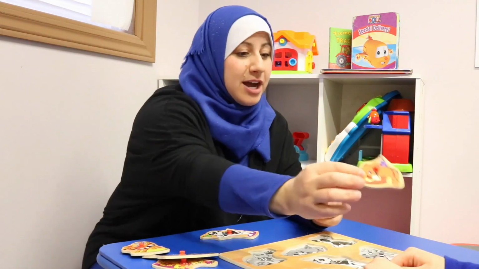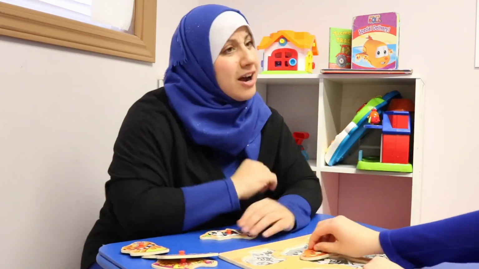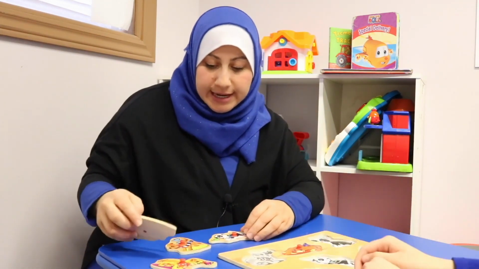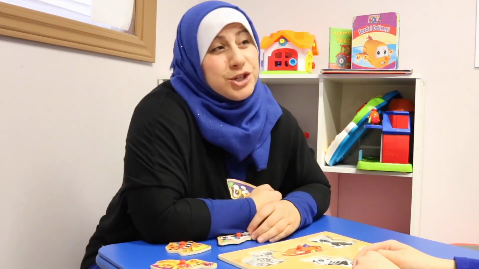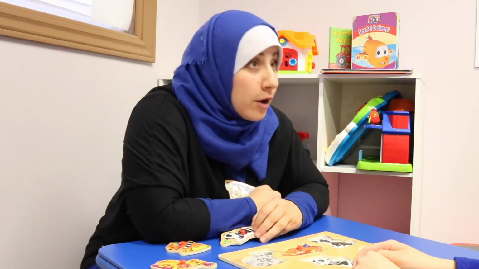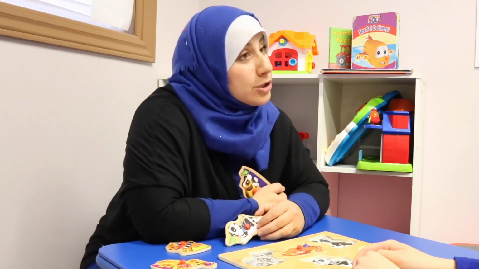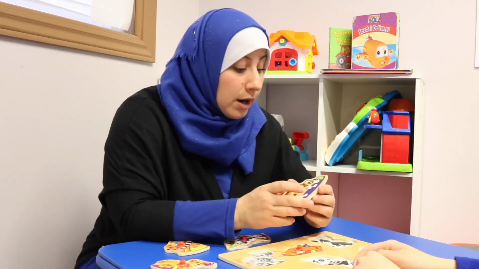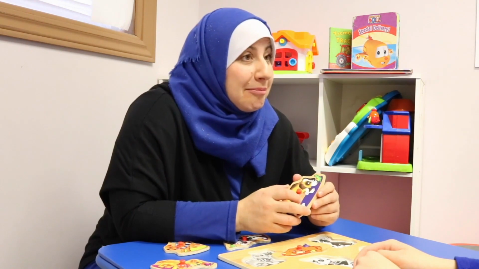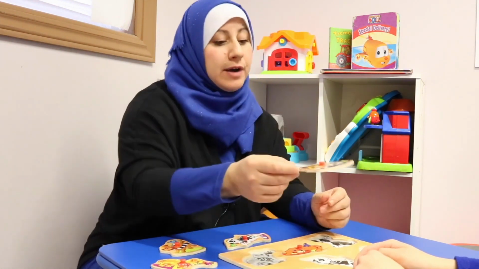Hey, look, I've got a dog. Can you put that dog in for me? What does the dog say? It says woof. It does say woof. Do you know where you can find a dog? Would you find a dog in the forest or maybe in someone's home? In someone's home. In someone's home, that's right. So do you think a dog is a pet or a wild animal? A pet. A pet, that's right, because we find pets at home.